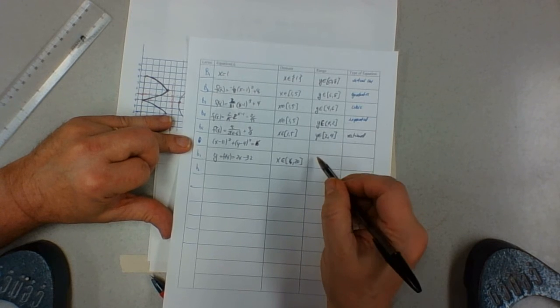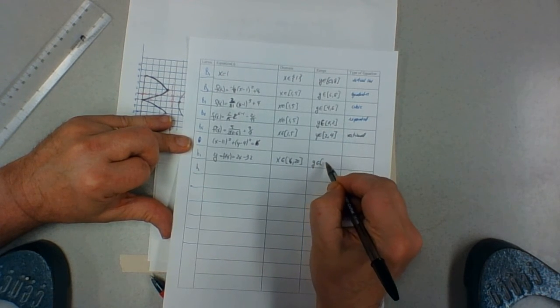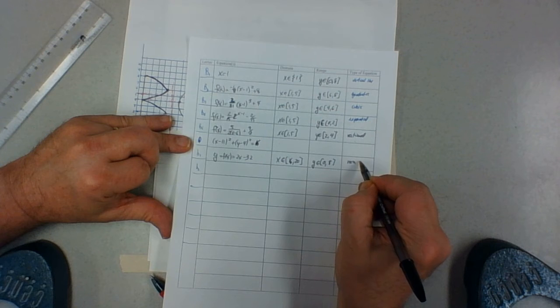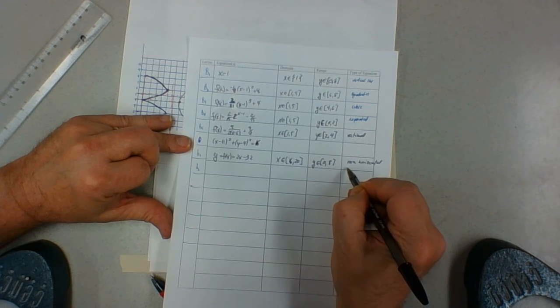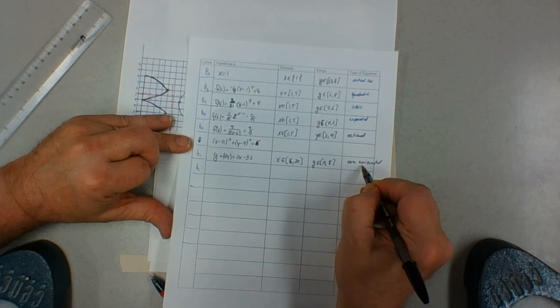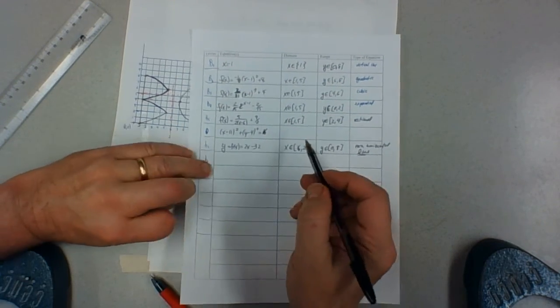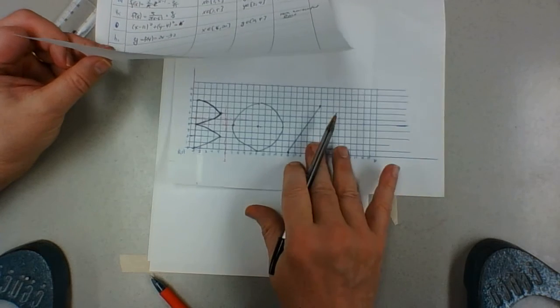I'll go back and fix my circle. I noticed I forgot to fill in my circle things here a second ago. Y goes from 0 to 8. This is a non-horizontal, non-vertical line. Okay, so let me fill in the domain and range for my circle that I filled in a second ago.